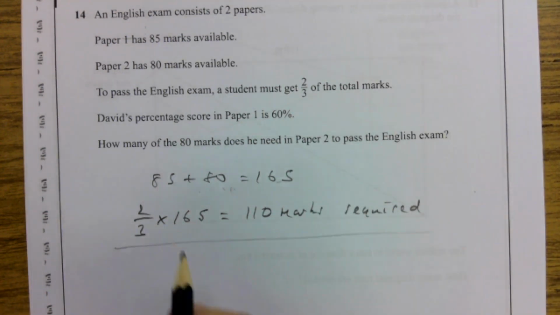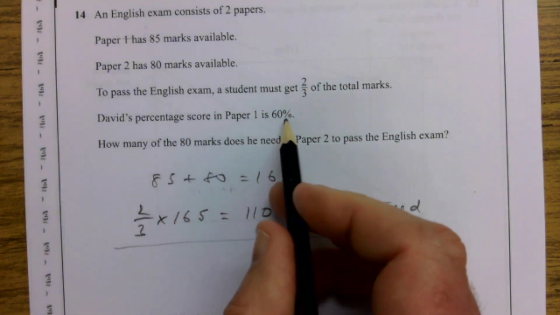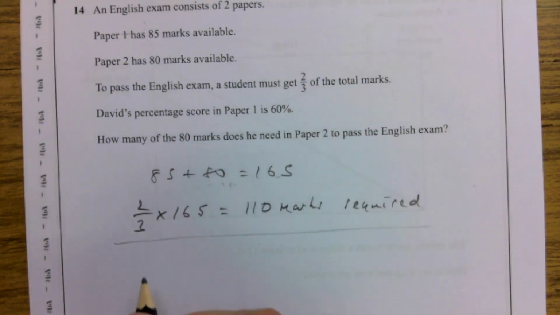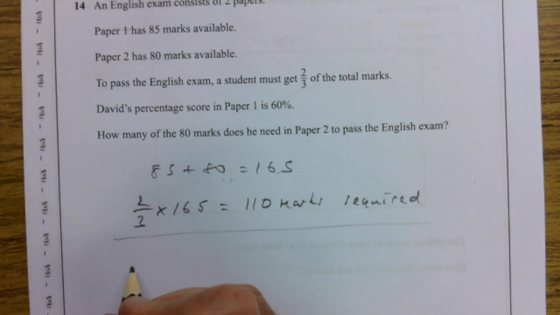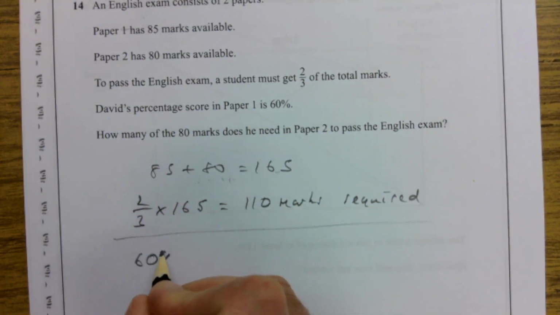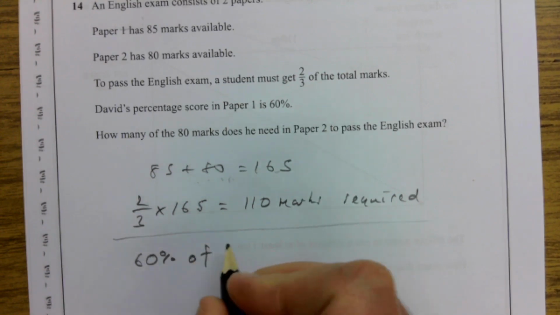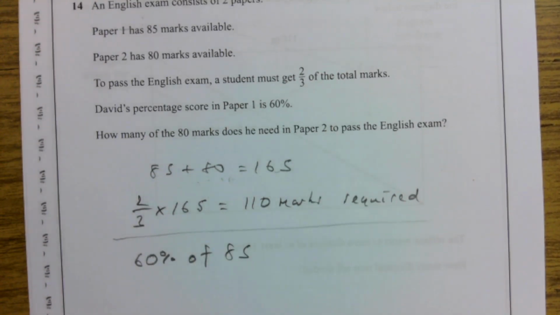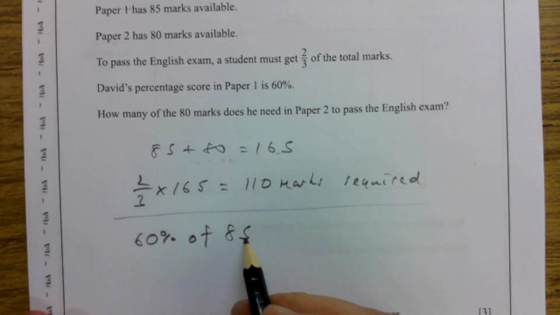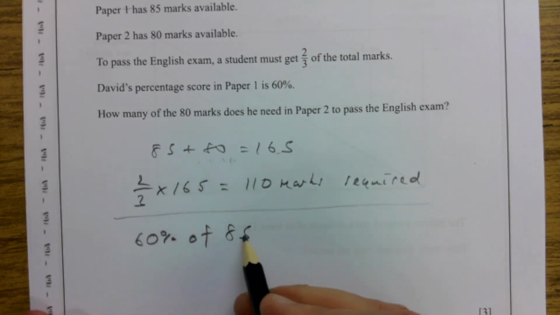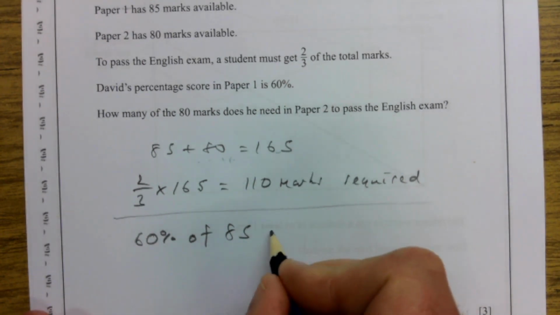So what do we say? Dave's percentage score in paper 1 is 60%. So he got 60% of 85. You divide this by 10 and times by 6, whatever way you want. The way I would find 60% of something, I divide it by 10 and then times by 6. If you divide by 10, you get 8.5. If you times that by 6, then you get 51.